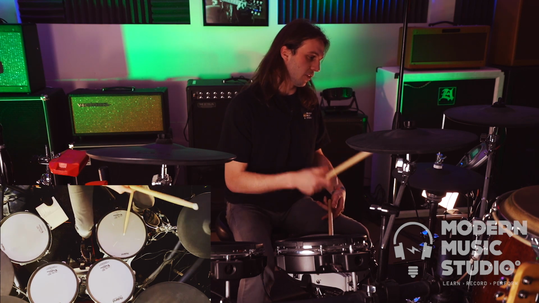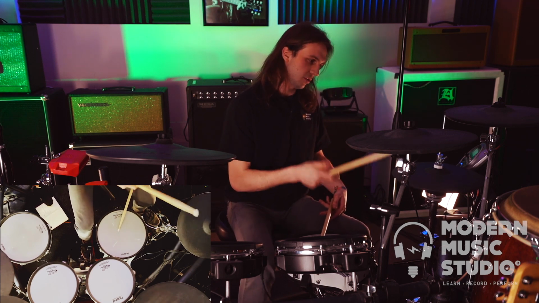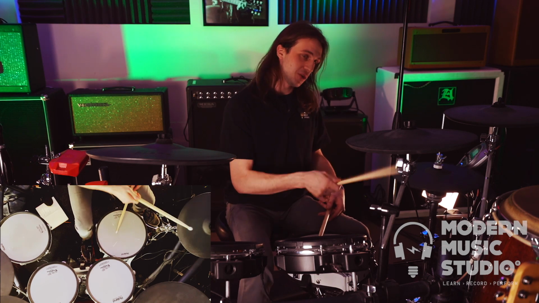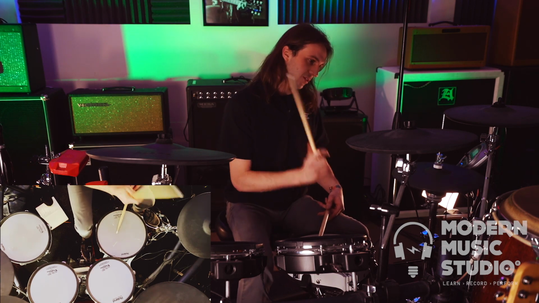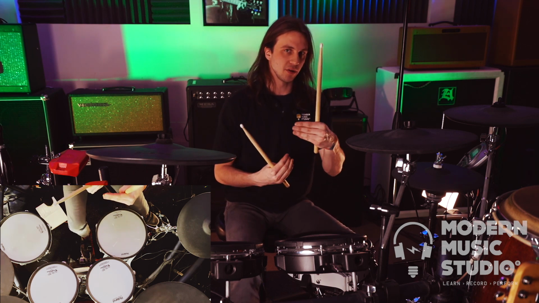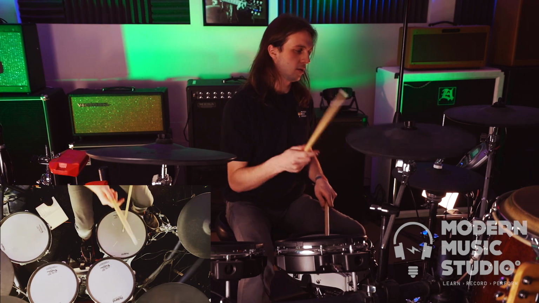1, 2, 3, 4, 5. 1, 2, 3, 4, 5. Or 1 and 2 and 3. 1 and 2 and 3. That's how you can kind of differentiate the two, because now you're counting in eighth notes rather than quarter notes. So an example of 5/8 in a groove would be like.